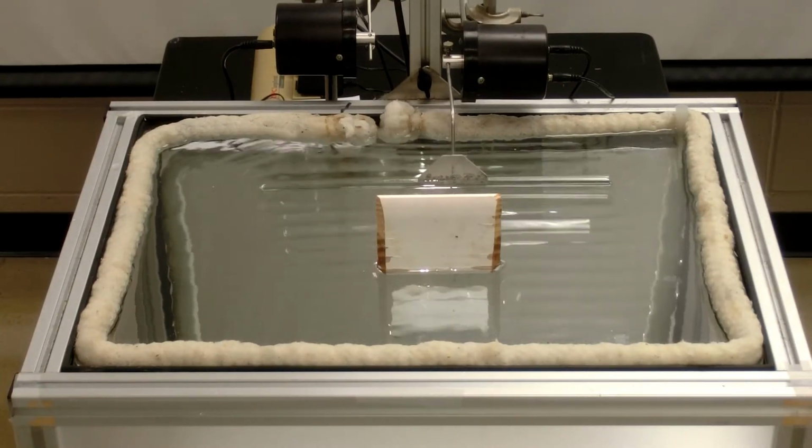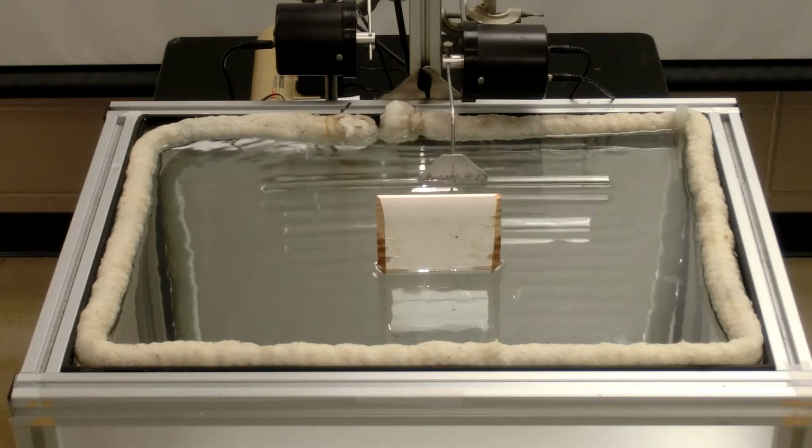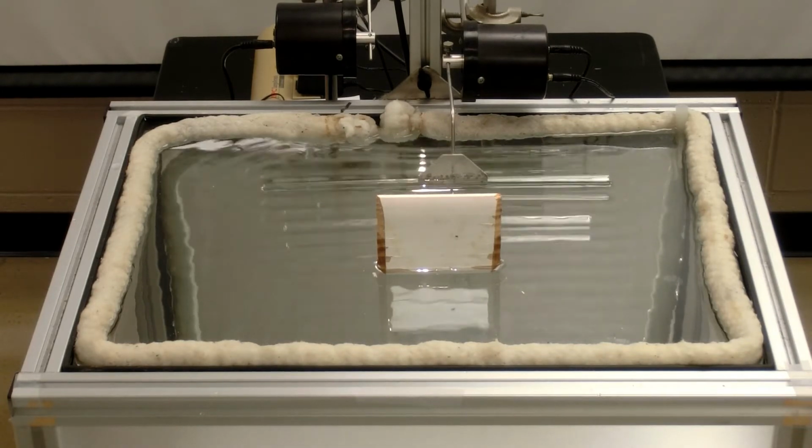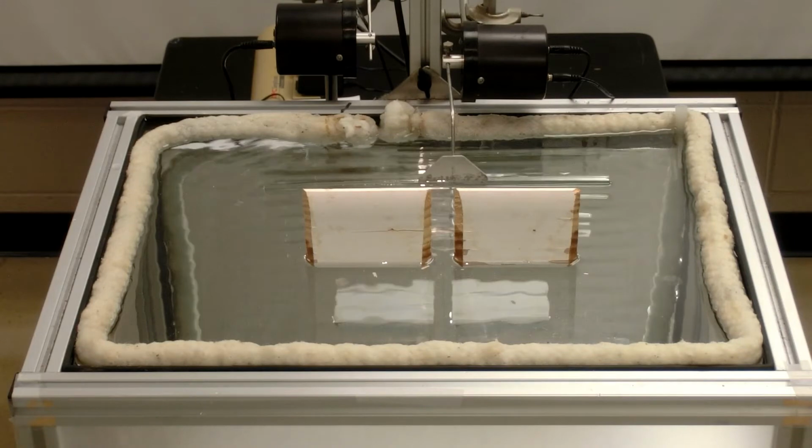Here is diffraction of a plane wave around a barrier. Here is diffraction of a plane wave through an opening.